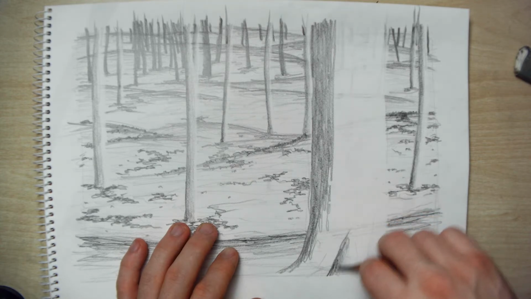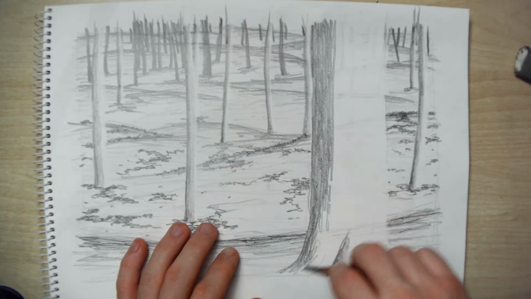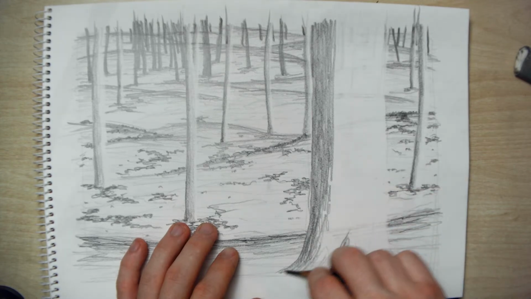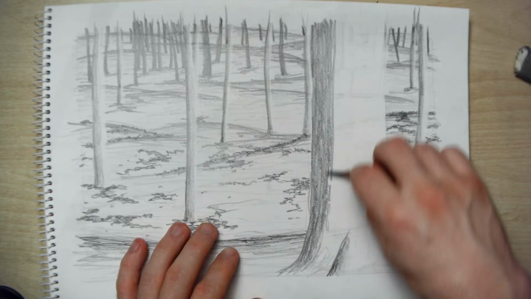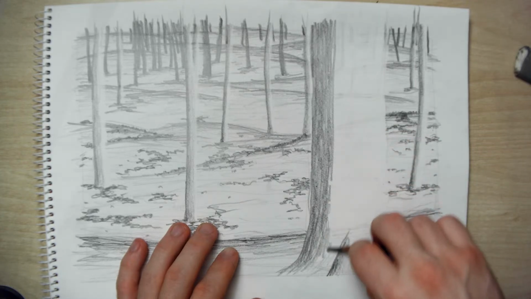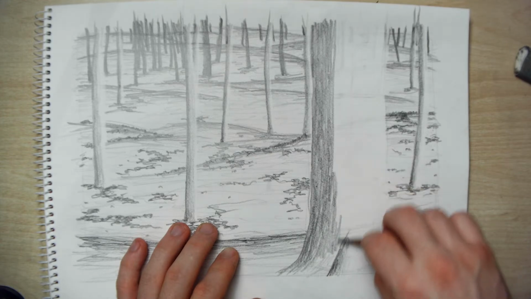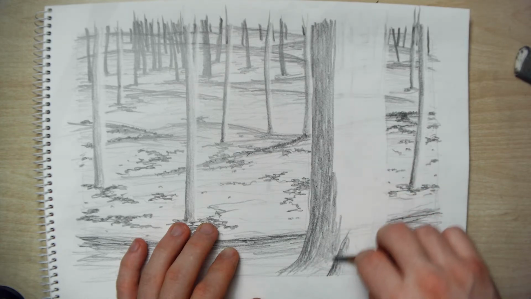Already indicating the shape of this root. Okay, this one as well. Now, let's go for the rest of the trunk.